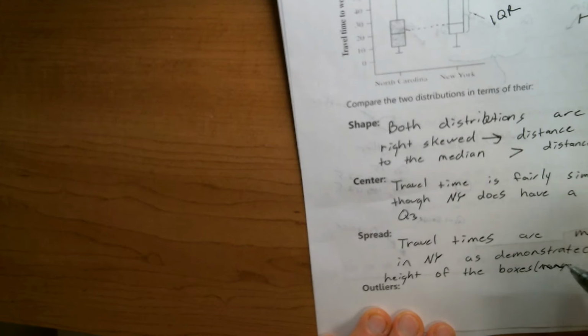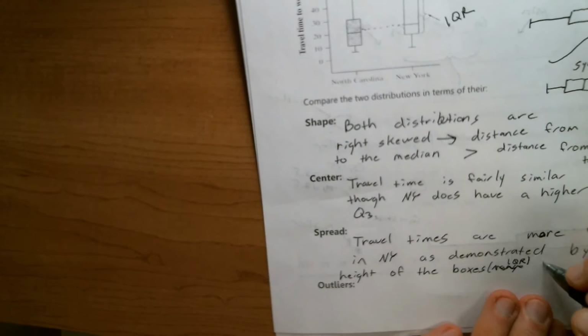I mean, sorry, not the range, the IQR, and the overall range.